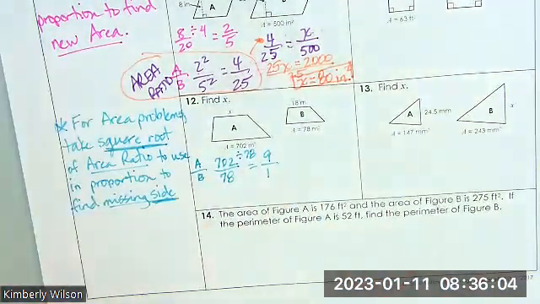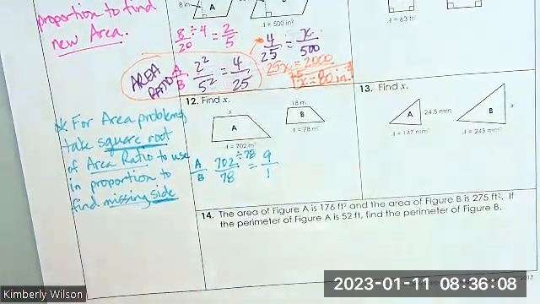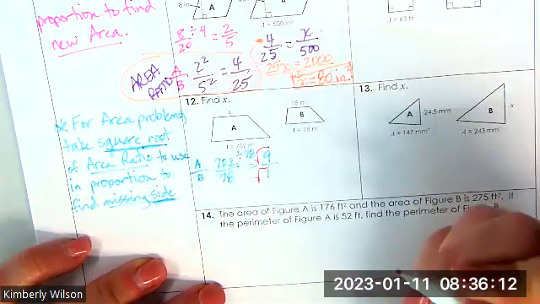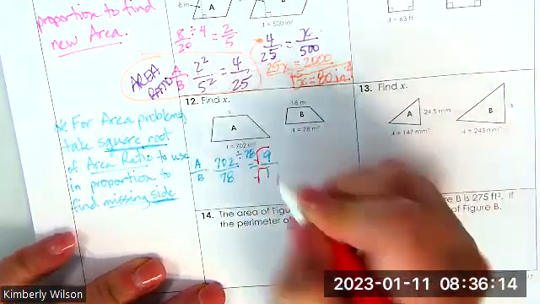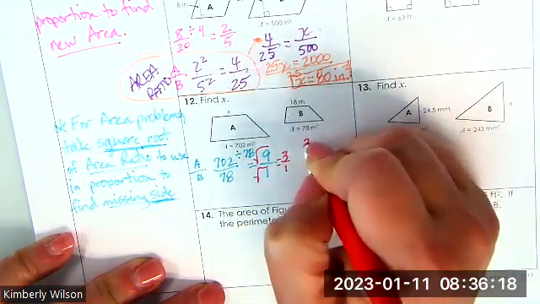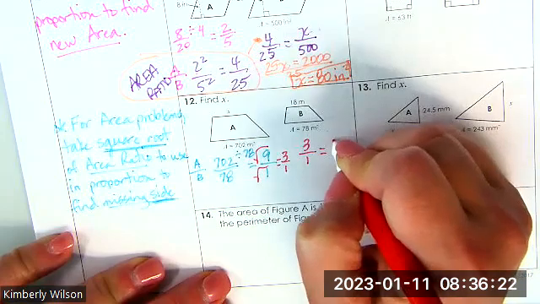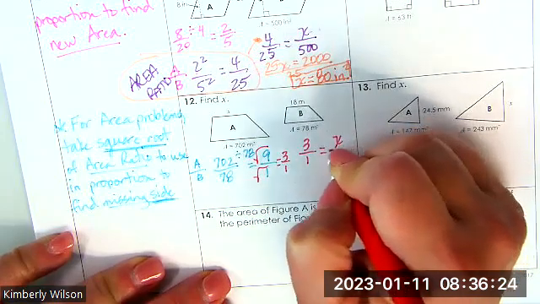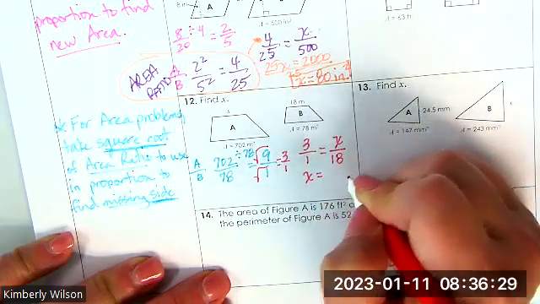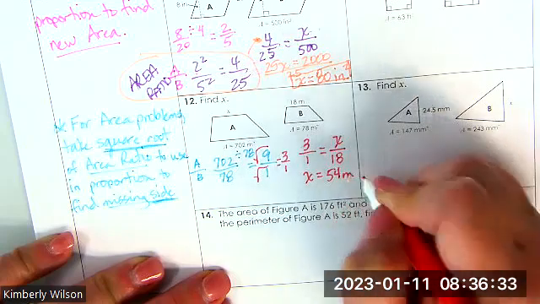So now, to work this problem, we take the square root of each one, which then gives me 3 over 1. So now I set up my proportion of 3 over 1 equals x over 18. And we have x equals 3 times 18, which is 54 meters.